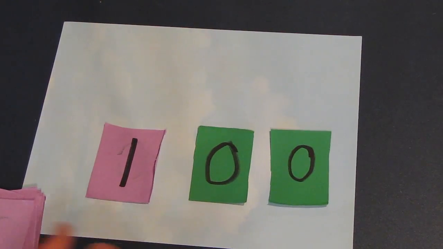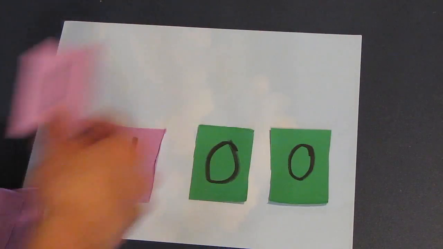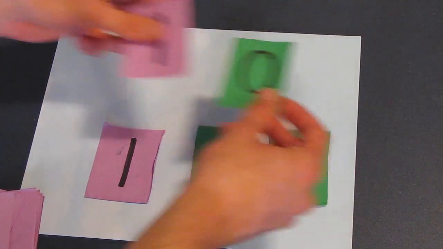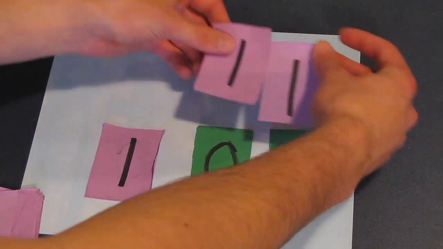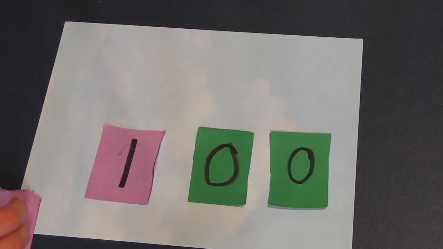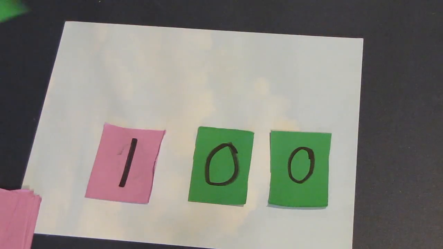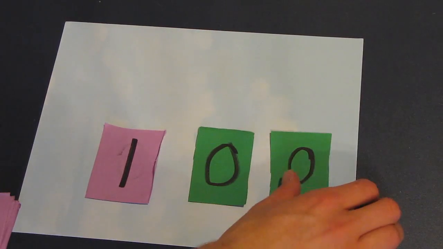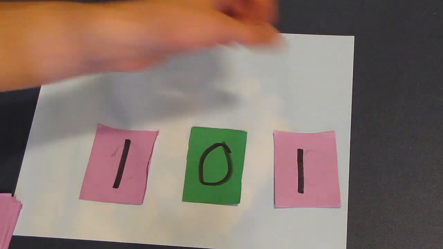So what number is this? First we had a 1, and then we had 1, 0, which is 2. Then we had 1, 1, which is 3. And then we had 1, 0, 0, which is 4. Okay, so now how do we represent 5? Well, 1, 0, 1.